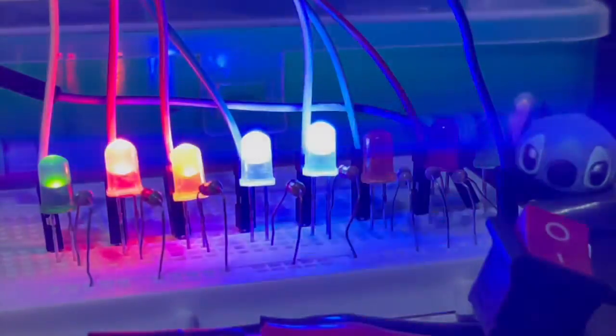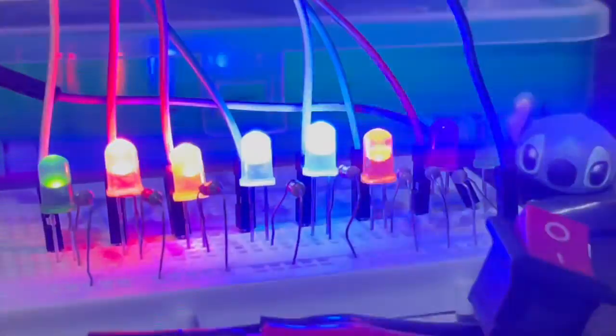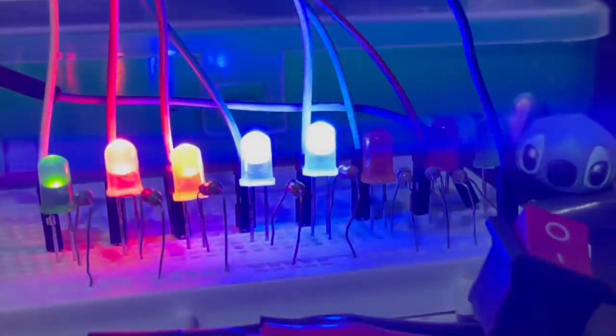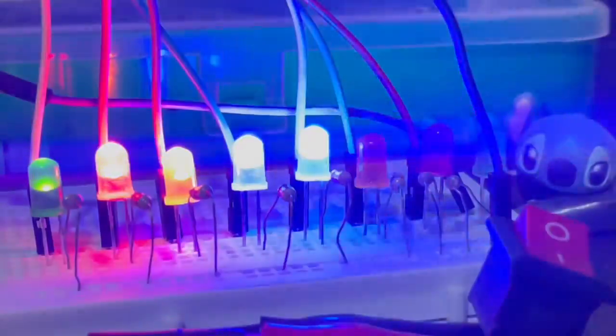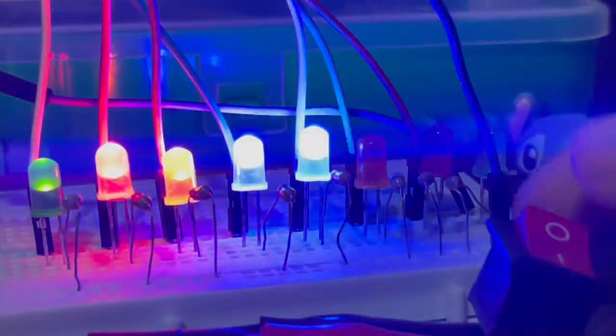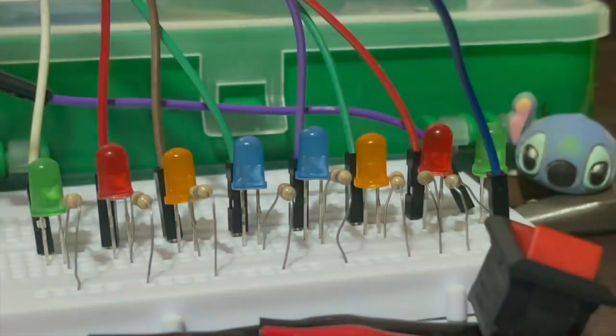So, as you can observe, when the switch is at 1, this is the pattern, just like what I did in the code. And when I change this to 0, the pattern changes. There.